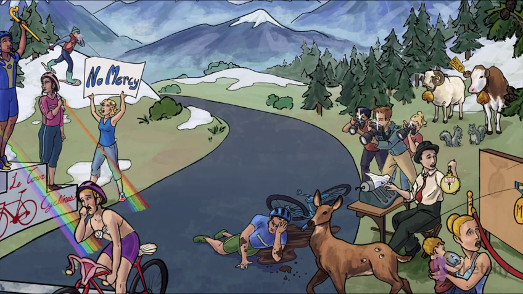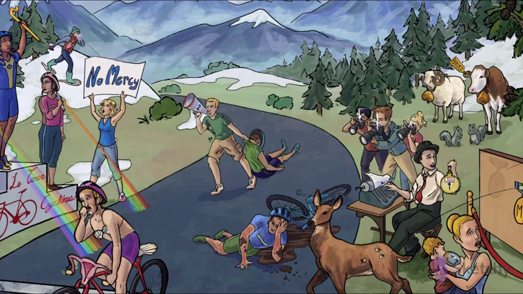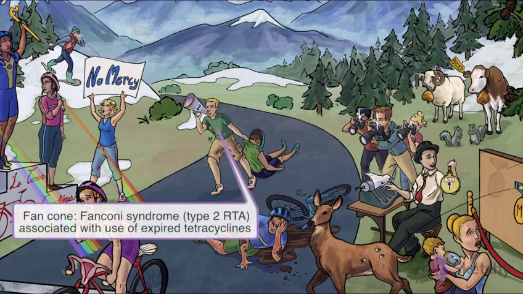One more thing, Fanconi syndrome, which causes a type 2 or proximal renal tubular acidosis, has been attributed to the administration of expired tetracyclines. And take a look at our last place competitor, who seems to have expired, but a devoted fan shouting through a cone carries our expired cyclist towards the finish line. That's Fanconi syndrome for expired tetracyclines.